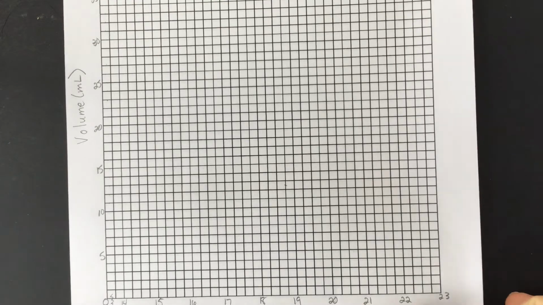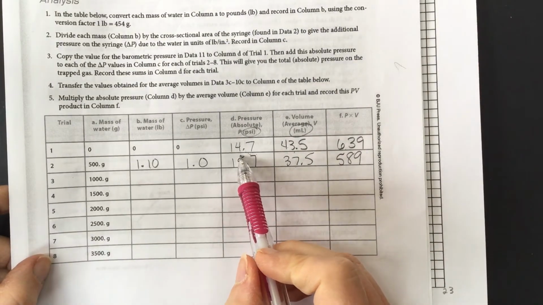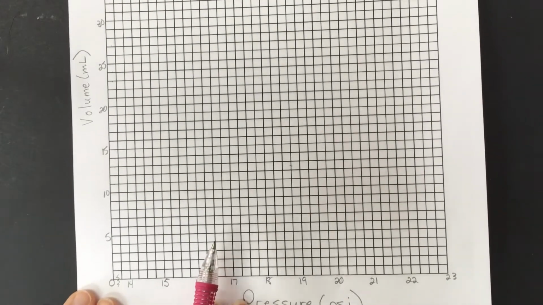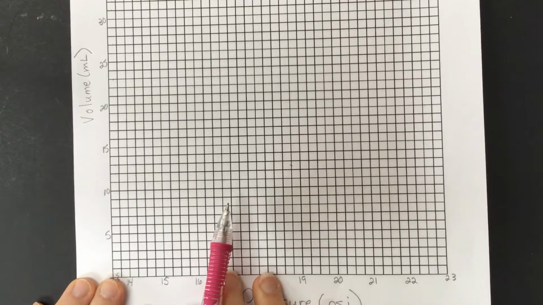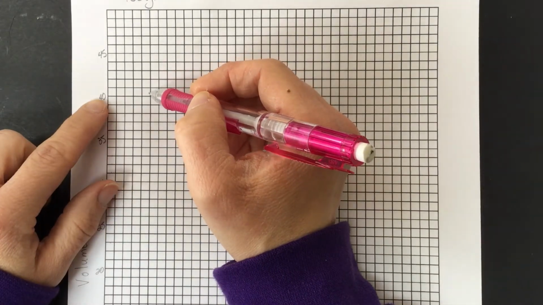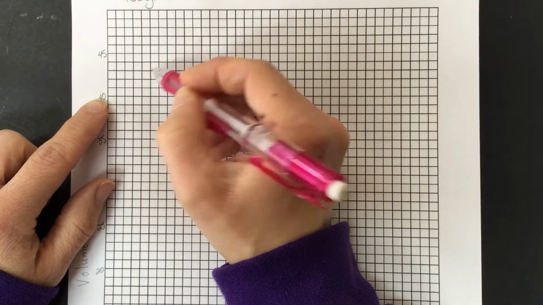So the next thing I need to do is I need to plot my points. And for my points here, I have 14.7 and 43.5. So I find 14.7. Now, these go by 0.25. So 14.25, 14.5, 14.75. 14.7 is just a little bit before that. And I have to go up to 43.5. So I'm going to follow that line up and go up to, remember, these go by 1. So here's 40, 41, 42, 43.5.